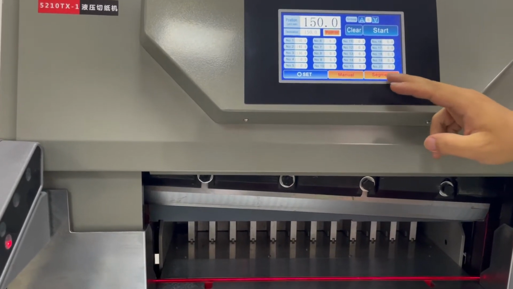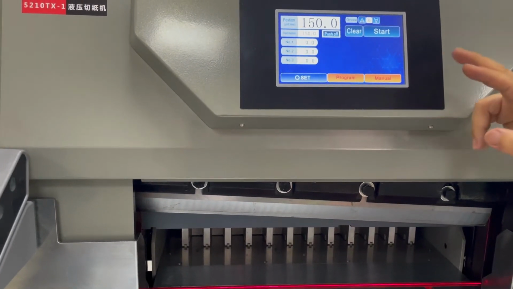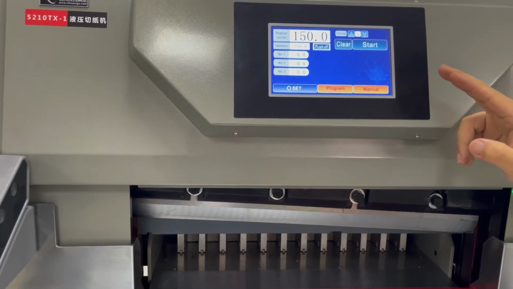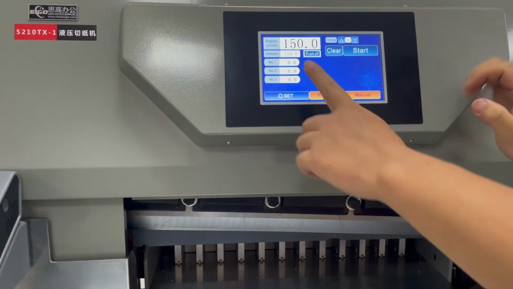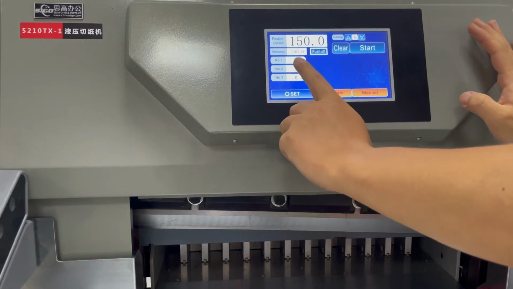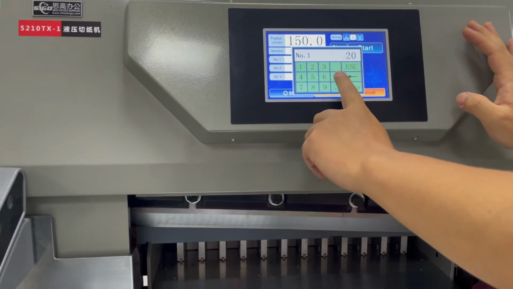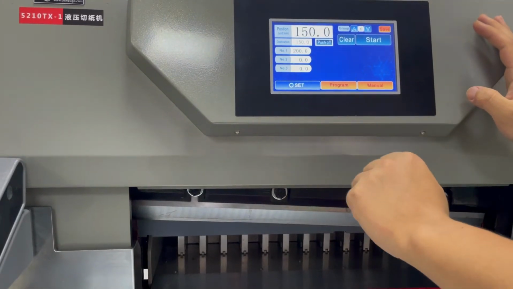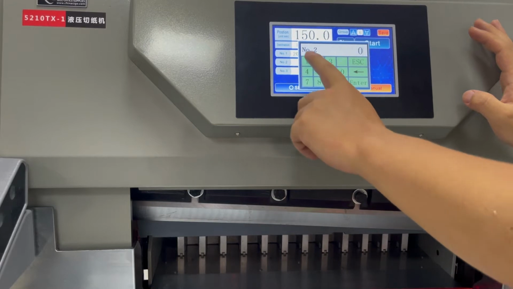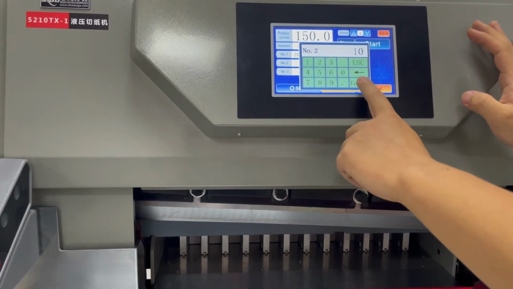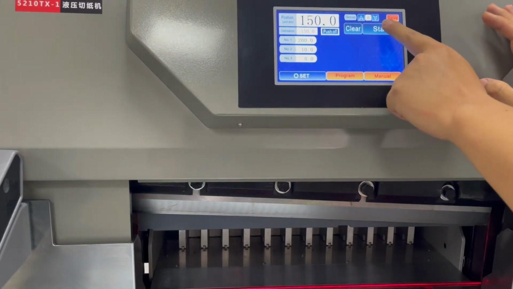The segment mode means we cut the box with the same depth each time. For example, the depth of the box is 20 millimeters, and each time we want to cut 10 millimeters. We can see it's like this, and press start.